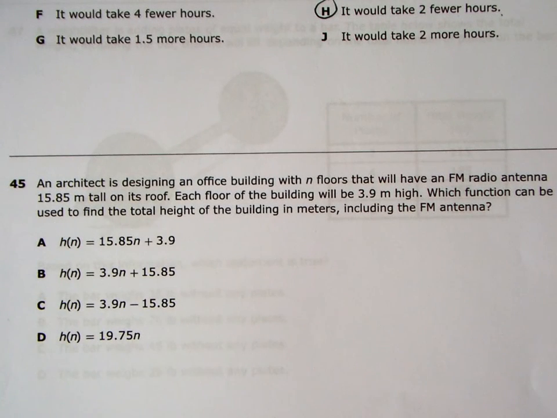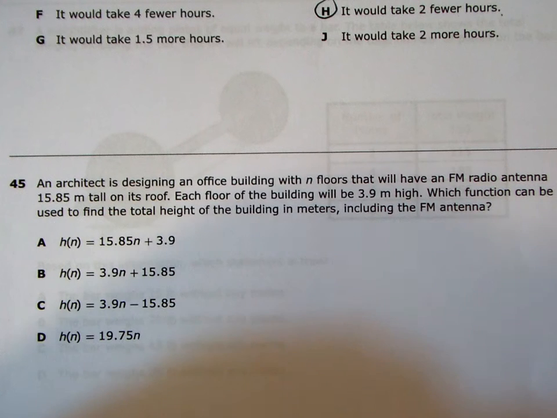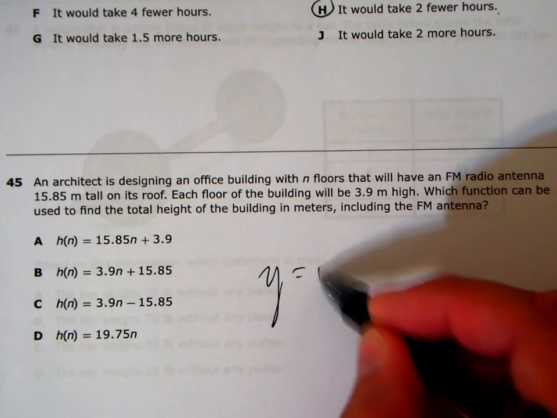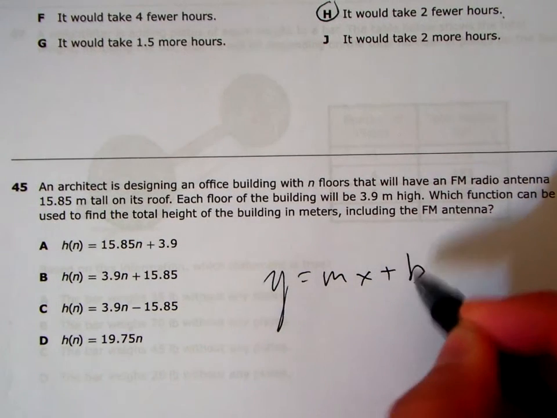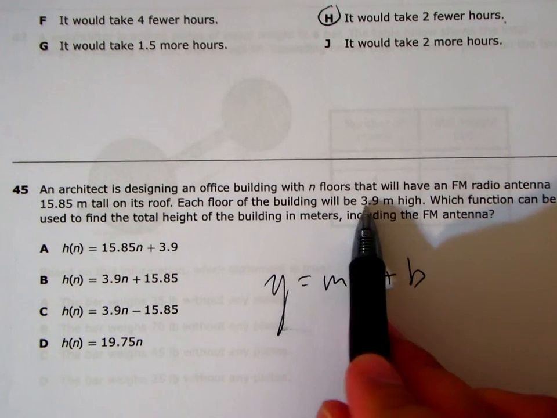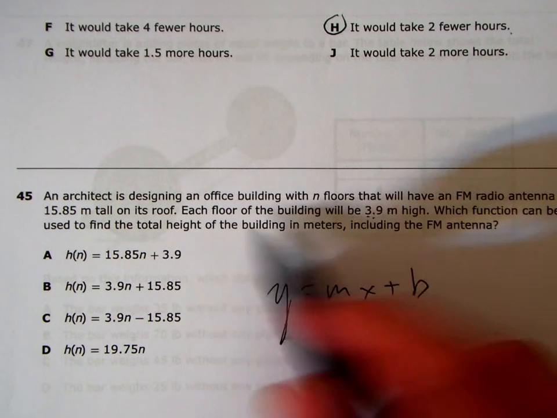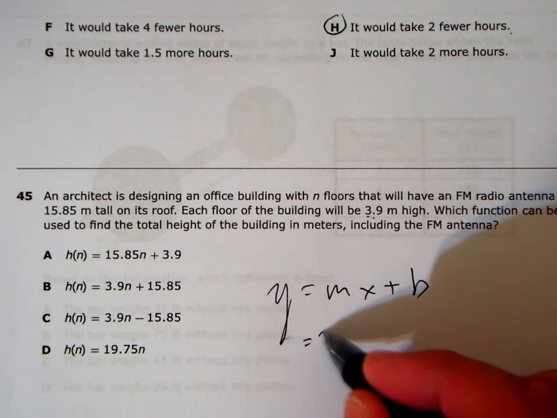Okay, let's try 4.5. The architect is designing an office building with n floors, right? That will have an FM radio antenna that is 15.85 meters tall on its roof. Each floor, remember y'all, each, right? Let's draw the equation. y equals mx plus b. Each floor is what? 3.9. So when it says each, that's going to be our what, y'all? Slope.